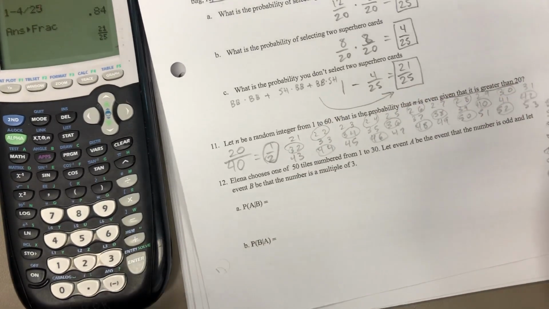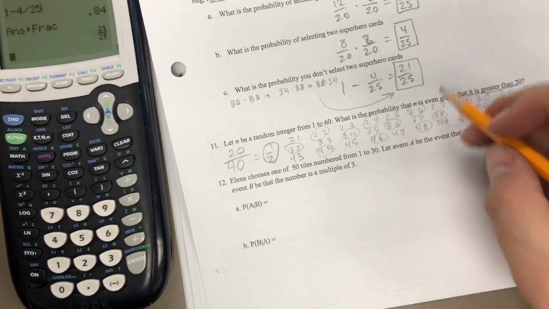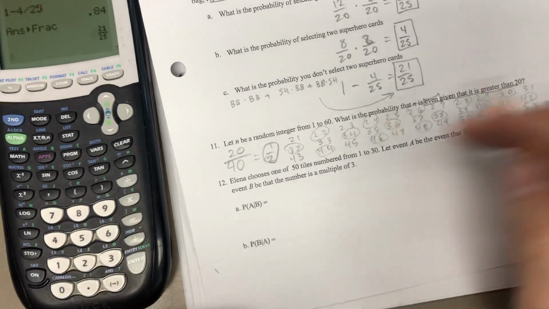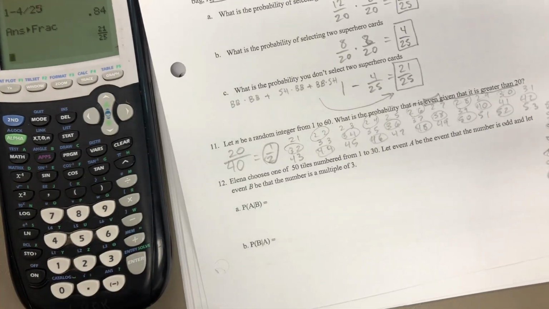And of course, you could have just figured that out yourself, because the numbers are either going to be even or odd. There's no other choice. So it's like a 1 in 2 chance. But you could also do it that way if it's a little bit more complicated.